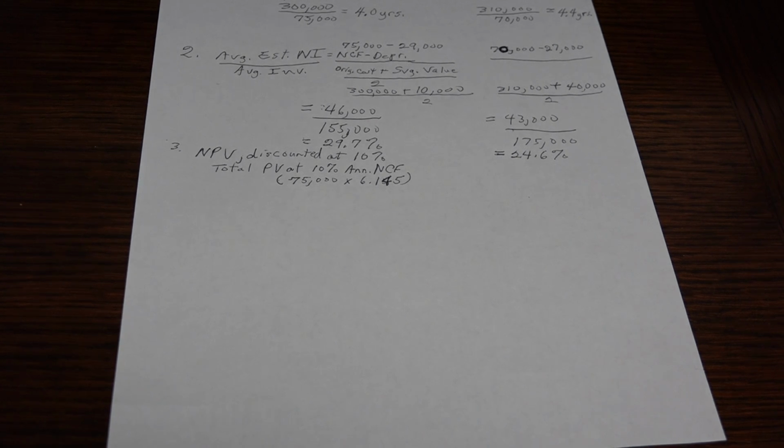Now, how does that correspond with Exhibit 26-3, the table above it? Well, if you were to take the sum of all of those under 10% for year 1 through 10, 0.909, 0.826, 0.751, etc., all the way through year 10, 0.386, those numbers would add up to 6.145. Okay, so that's where that number comes from.